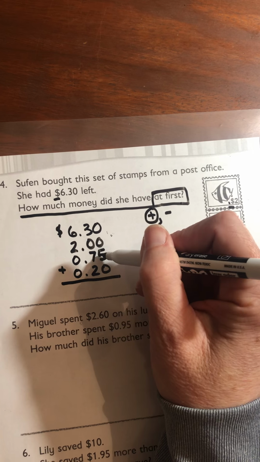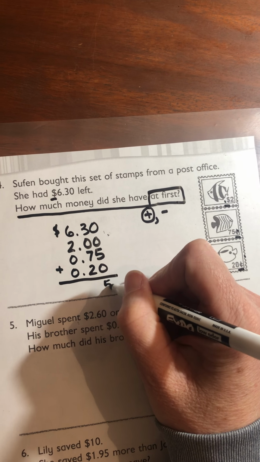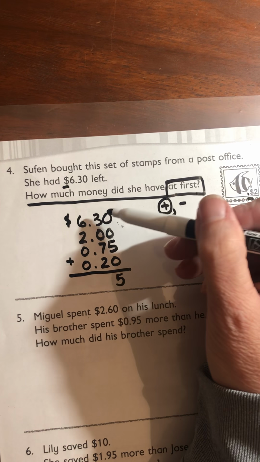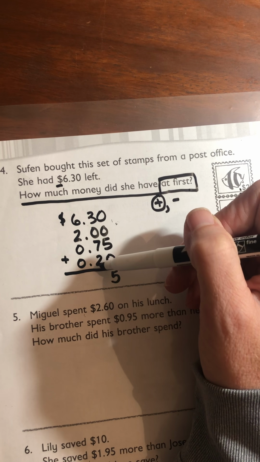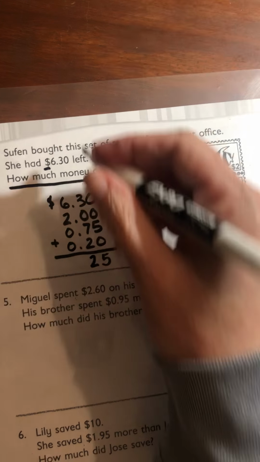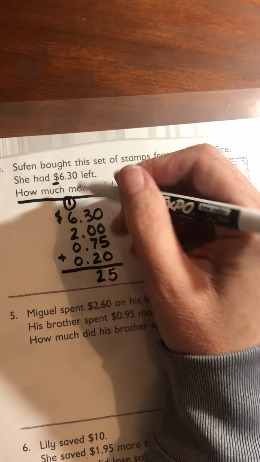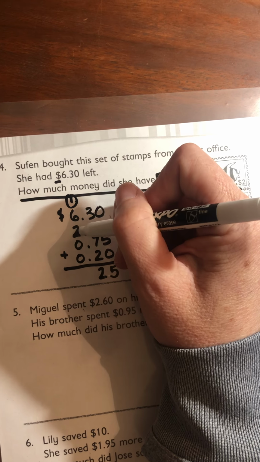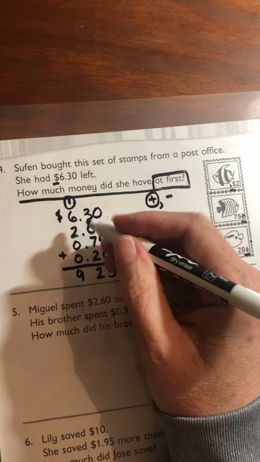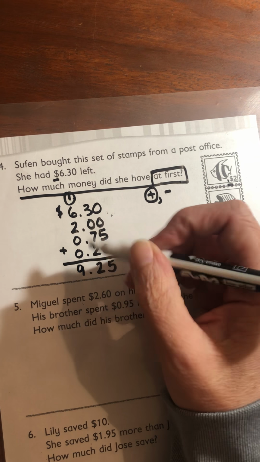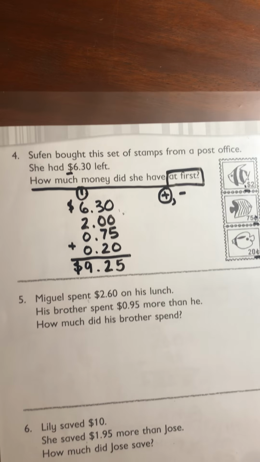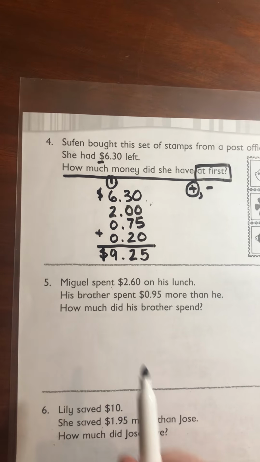So I have a 0, 0, 5, and 0. That one's a 5. 3, 0, 7, and 2. We know that 3 and 7 is 10, plus 2 more, we have 12. What stays? The 2. What goes? The 1. 6 and 1 is 7, plus 2, 9, and 0, 0, we have our 9. I need to remember to bring down my decimal point and bring down my dollar sign. Okay? All right, number 5.